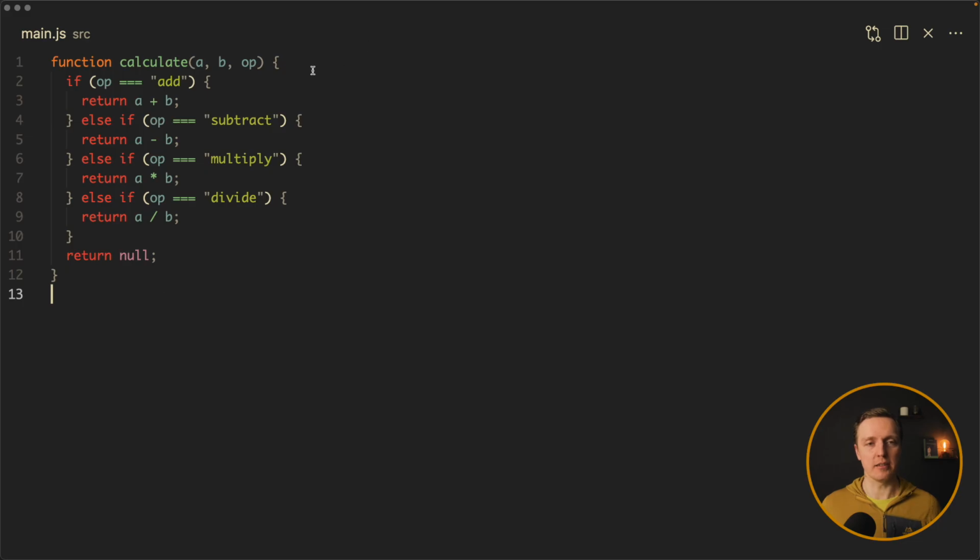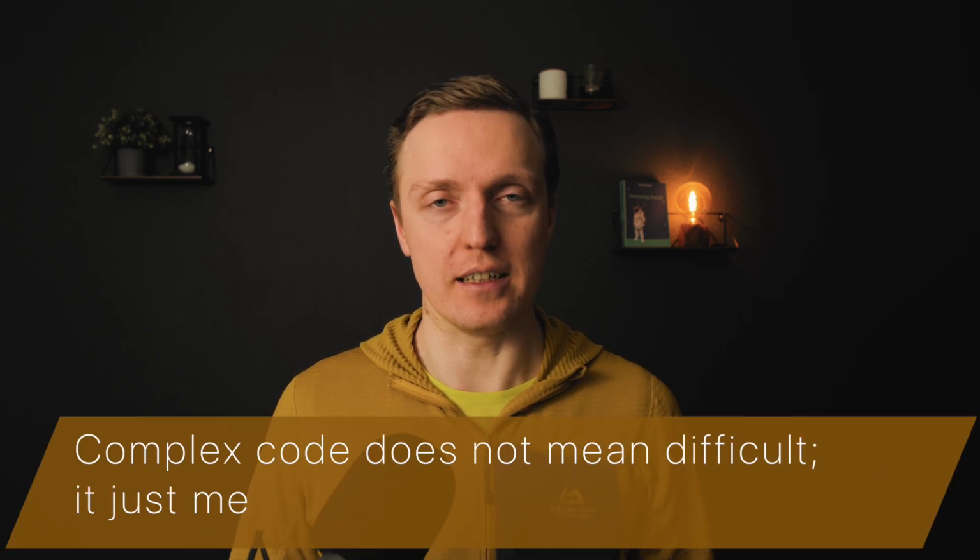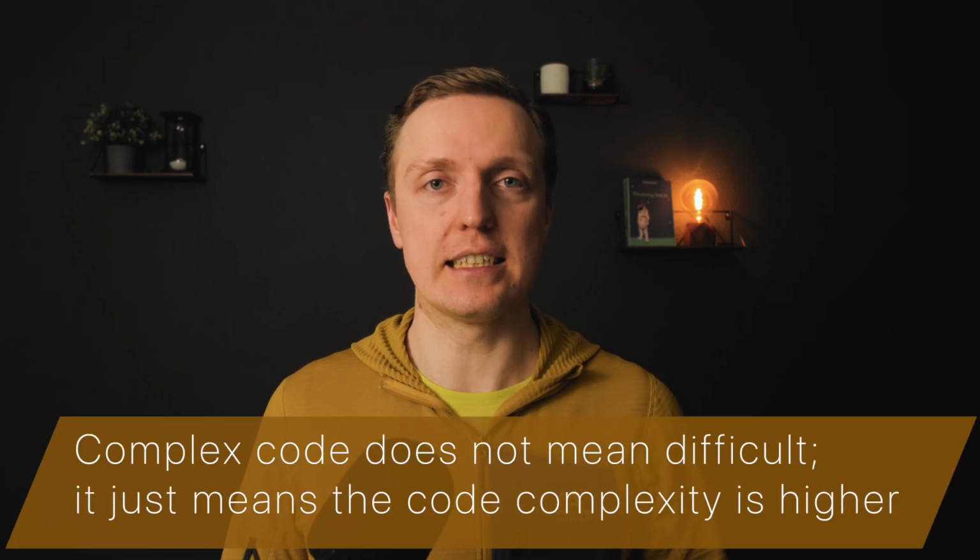So here we have a calculate function with 3 arguments and if else, if else, if else. And for sure you want to say, okay, this is an extremely easy code, I can read it just fine. But this is wrong, it is not an easy code, it is a complex code. And complex code doesn't mean difficult, just the code complexity is higher.